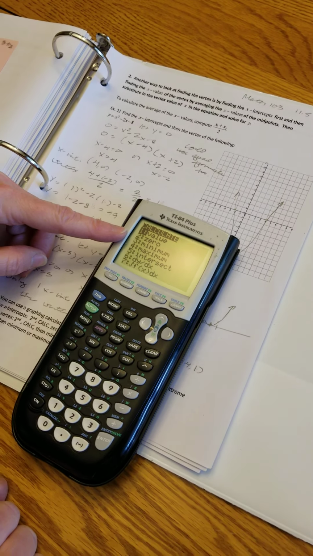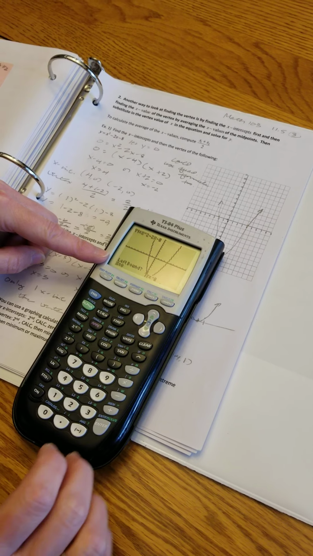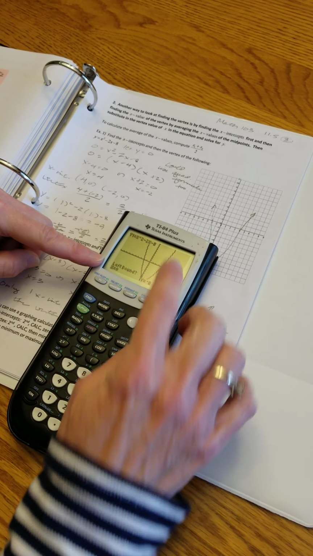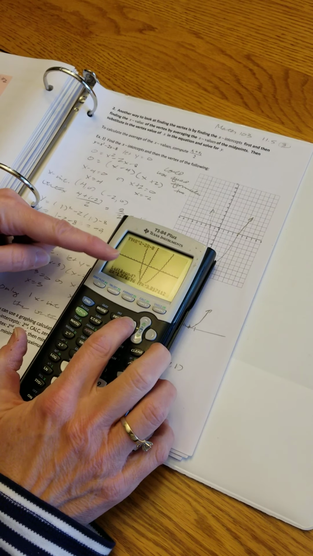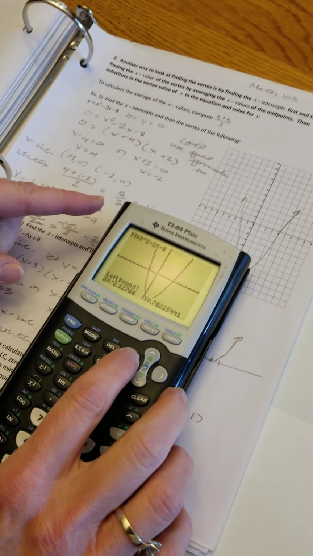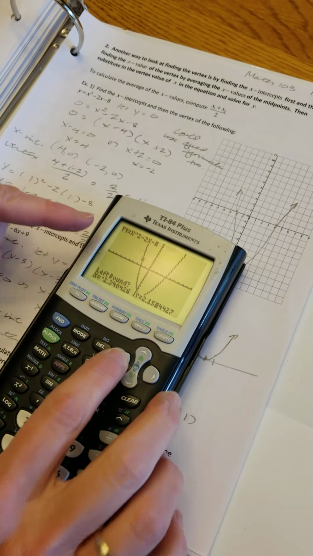I can either use the arrow key to go down to number 2, or just press the 2 key. Now it asks me what the left bound is. I can see I have two x-intercepts here. I use my left arrow key to move the little x to the left of where it crosses the x-axis, and I hit enter.